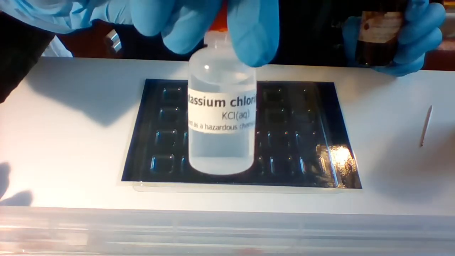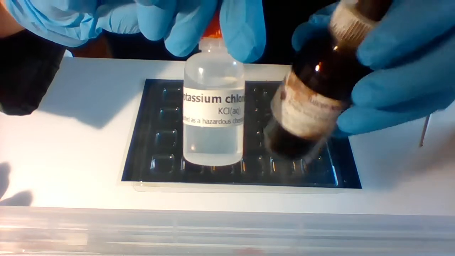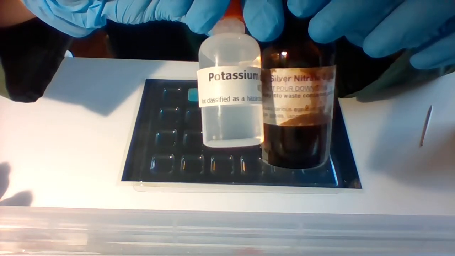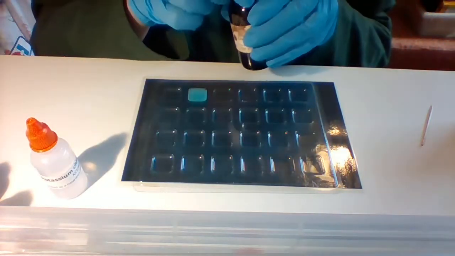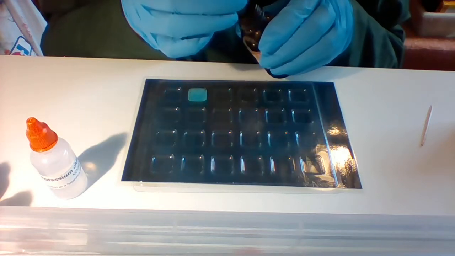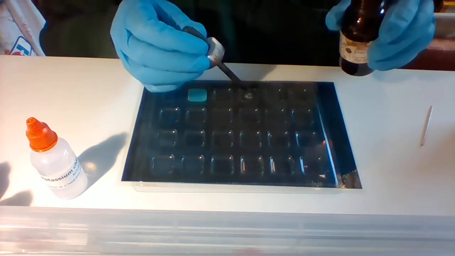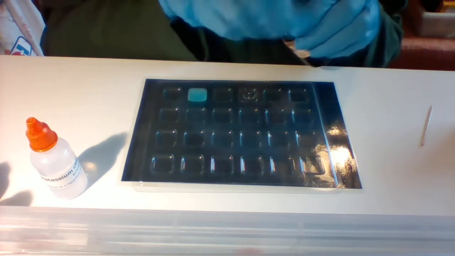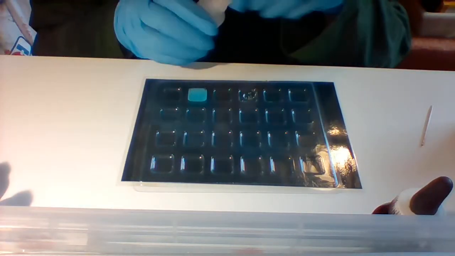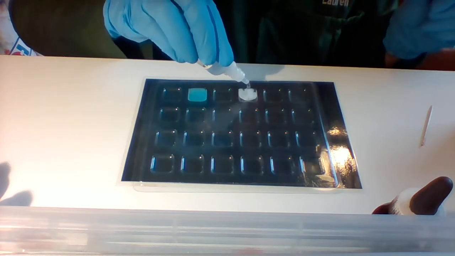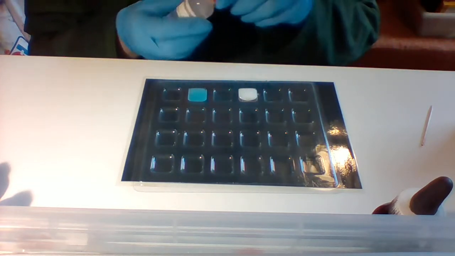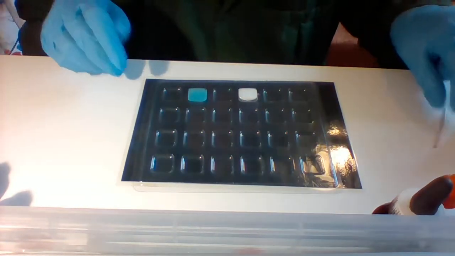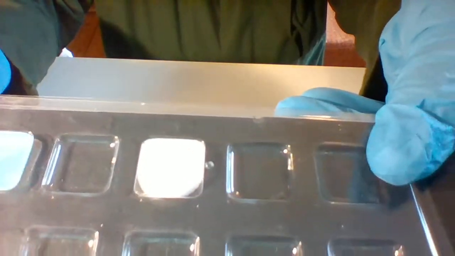All right, the next one we're going to do is silver nitrate and potassium chloride. So that's silver nitrate and potassium chloride. They're both clear substances. So you can see that's just a bit of clear liquid for silver nitrate. Potassium chloride, also clear. Ooh, that's pretty obvious. What do you see? Is there a color change? Any grain?